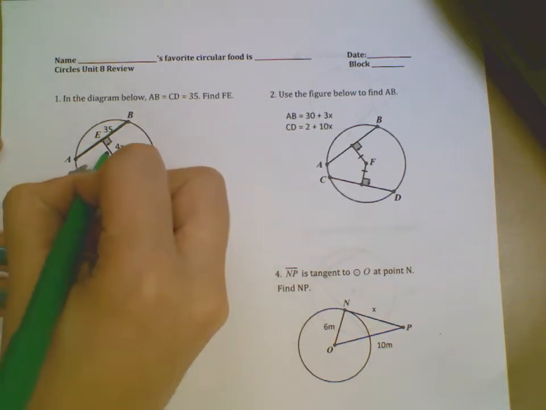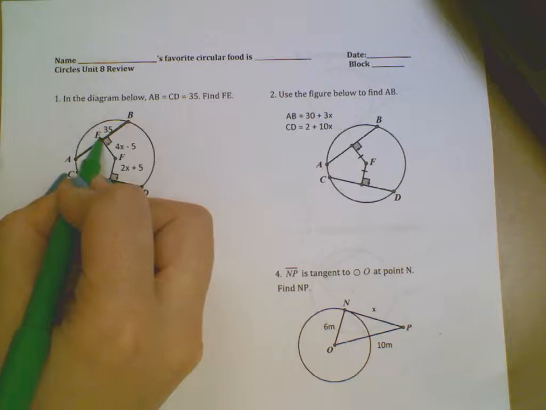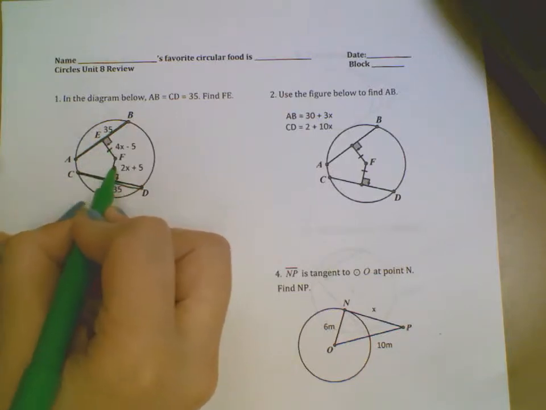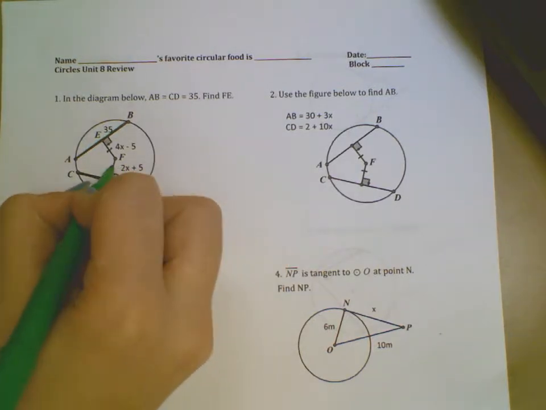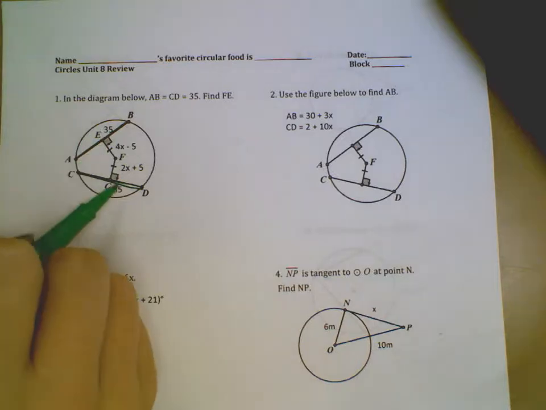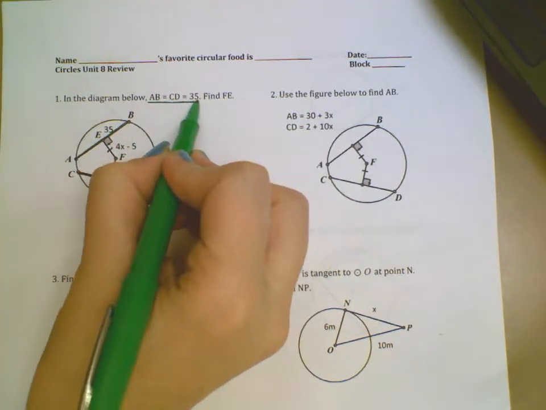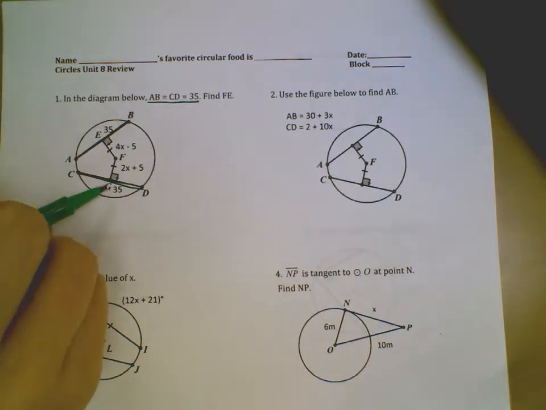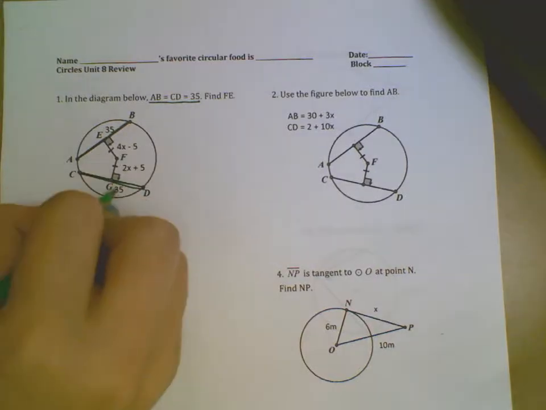That also means that the distance from the center of the circle to the chord is going to be the same as the center to the other chord. That will be true as long as your chords are the same length or have the same measure. So they tell me right here that they are the same. We can see that from the picture as well. So that means they are equidistant. Remember, equidistant means equal distance from the center.